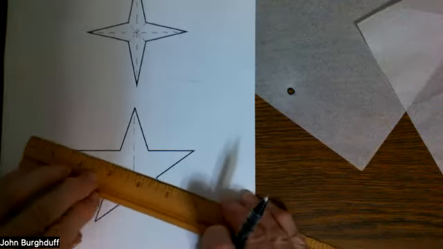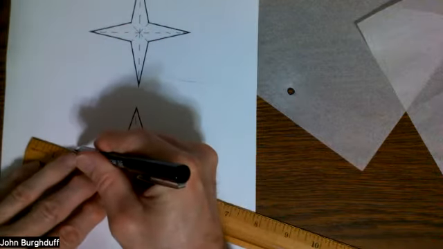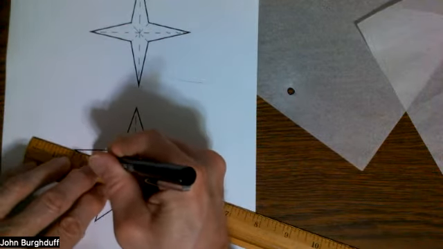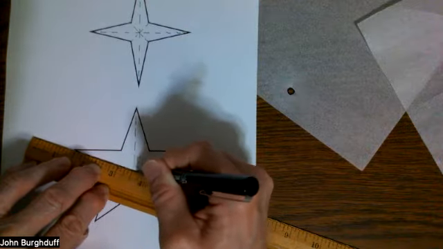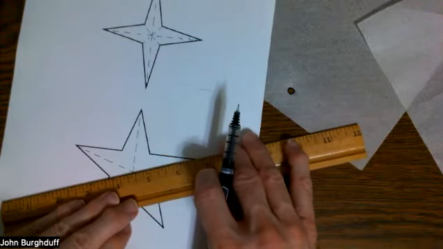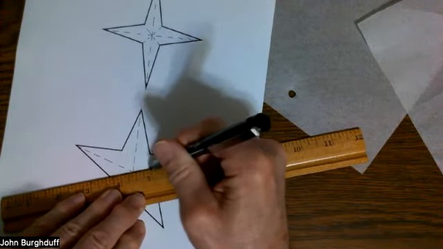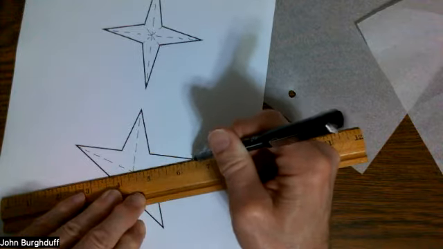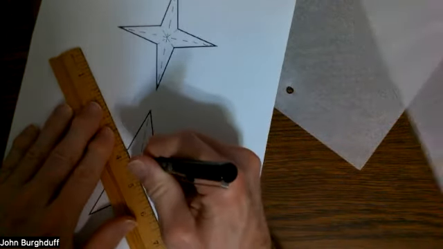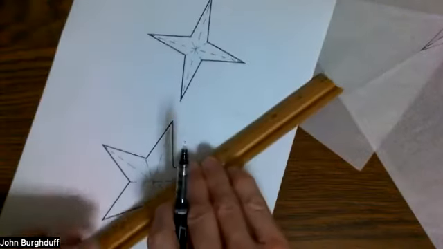Lines of symmetry go from here to here, here to here, here to here, here to here, and here to here.